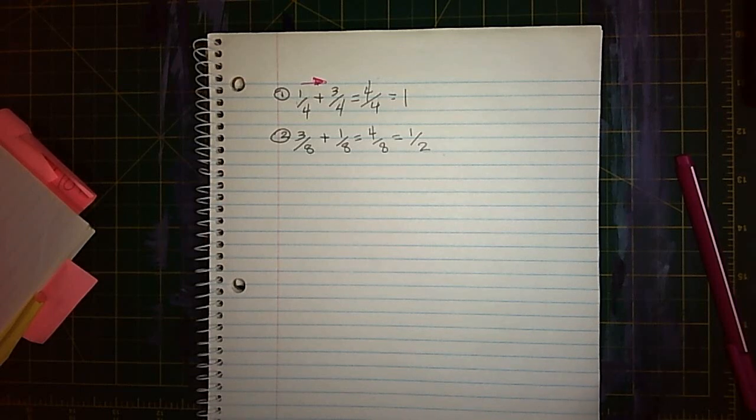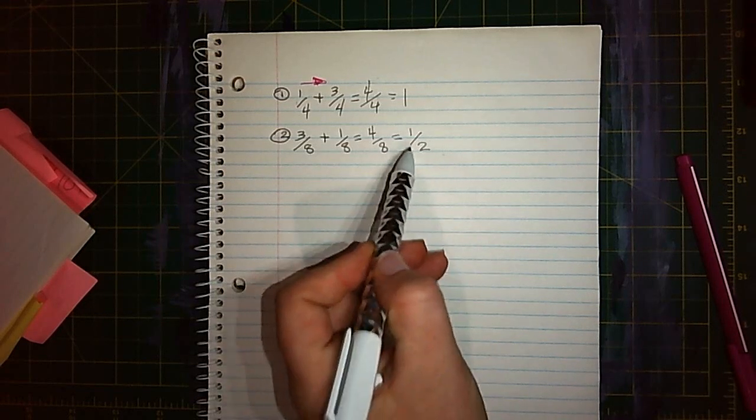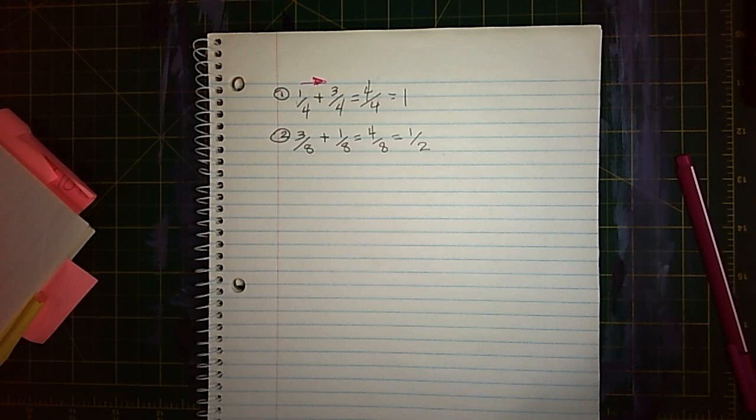Rule of thumb here, guys, is if I've got an even number as my numerator and an even number as my denominator, it's usually going to be able to go down a little lower. Once you start getting into an odd number over an even, we're most likely going to be at our lowest term, right? I can't go any lower than 1 over 2, okay? Because I'm just going to get 1 over 2 again. All right.